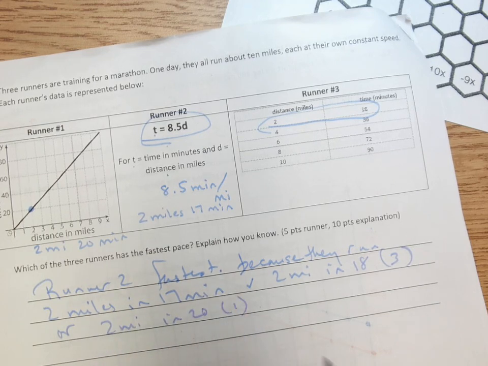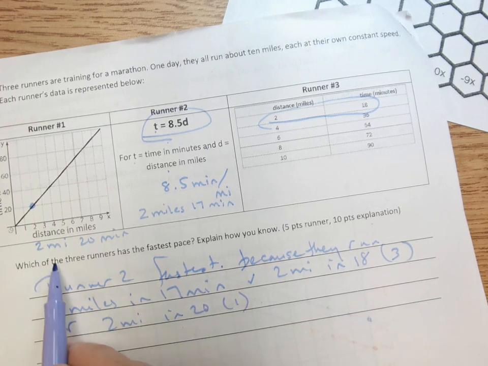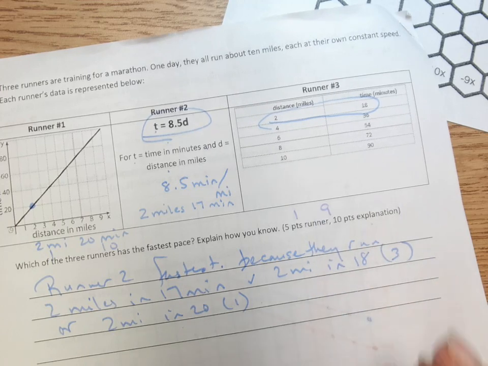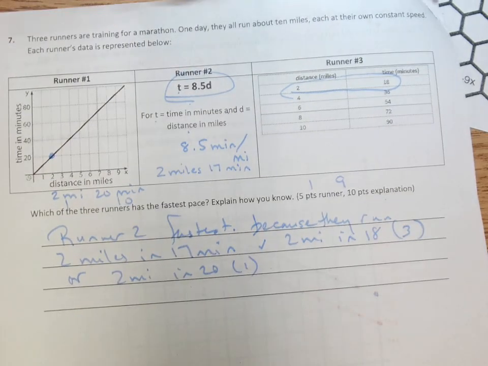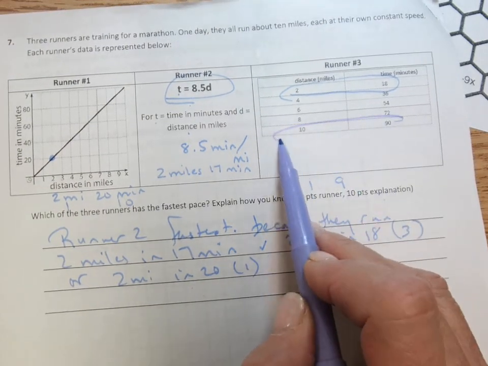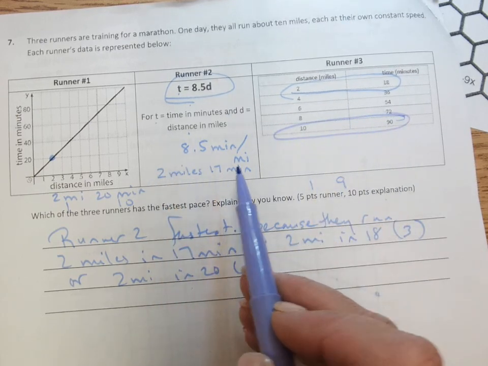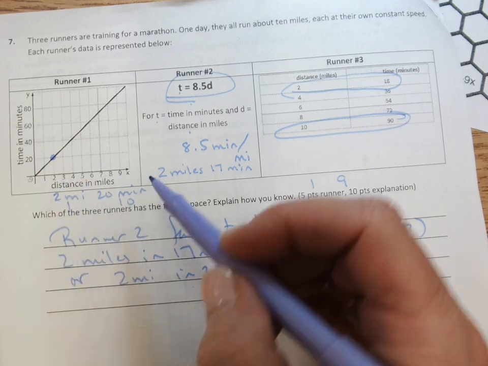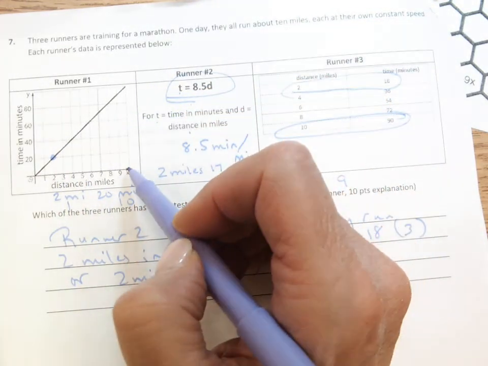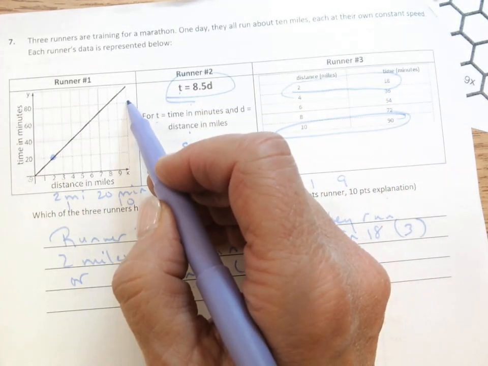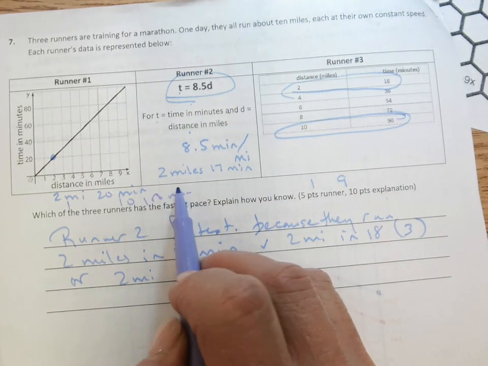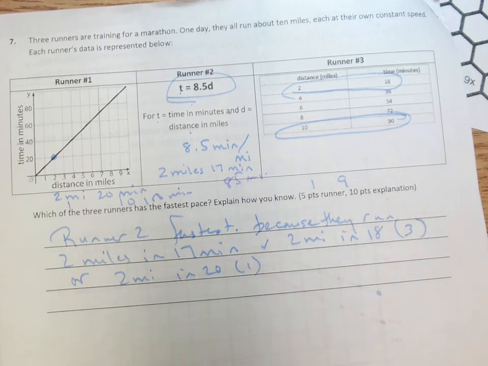If you brought it down to 1, it would be 1 mile in 10 minutes, and this would be 1 mile in 9 minutes. You could go up to 10 miles. 10 miles, this guy took 90. So this one for 10 miles would take, gosh, I can't even think about what this would be. This guy for 10 miles would have been 100 minutes, and this one would have been 85 minutes. So once again, it doesn't matter which one you use, but you've got to get them all being the same.